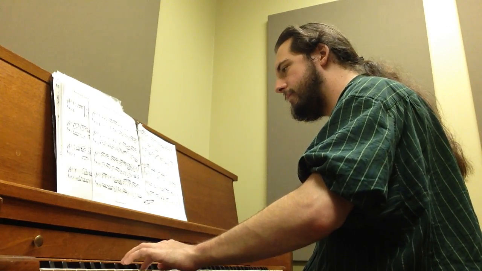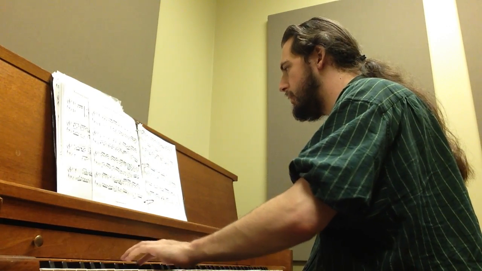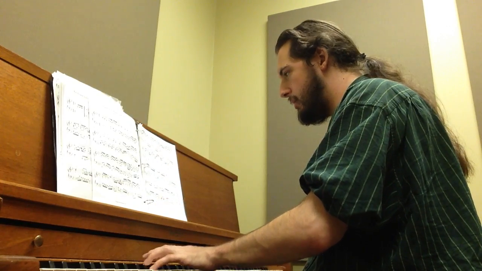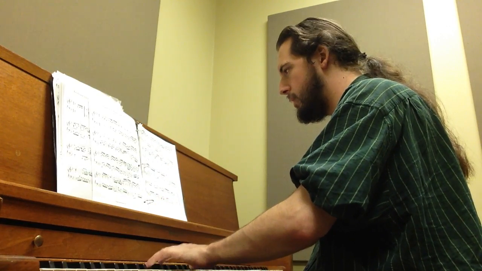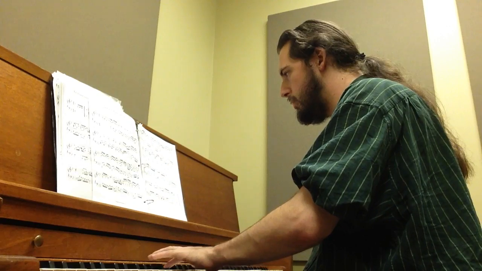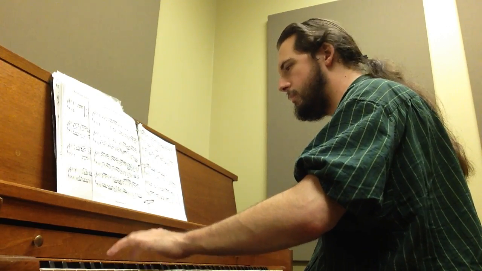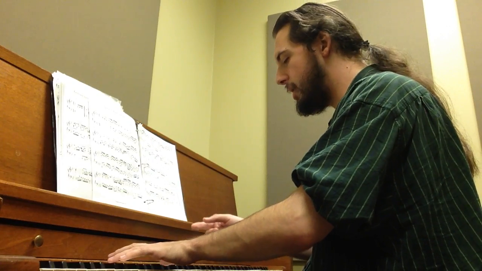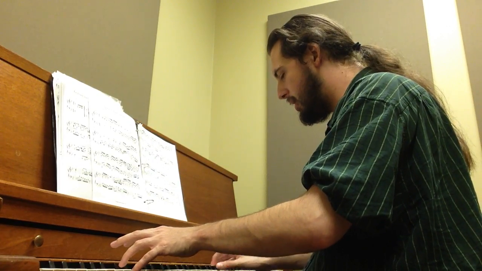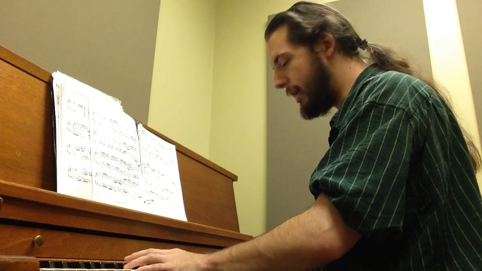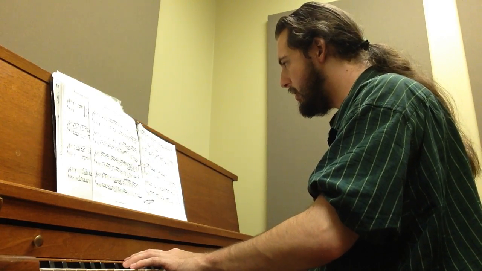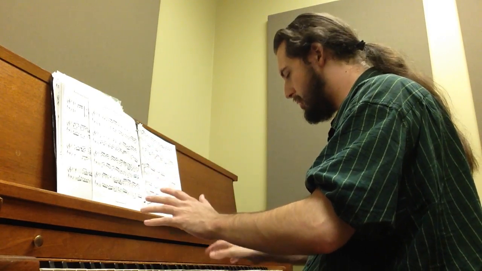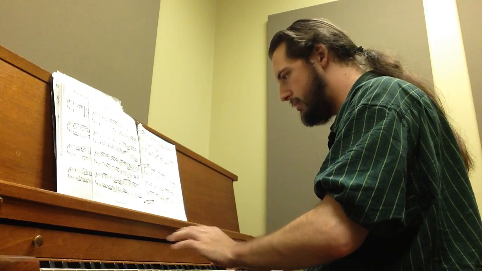Ascending to A flat, we descend. Instead of ascending to A flat, we descend to C, which is the 5 of F minor. So let's just hear the sequence as it is.